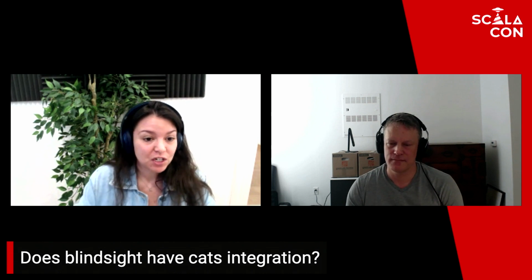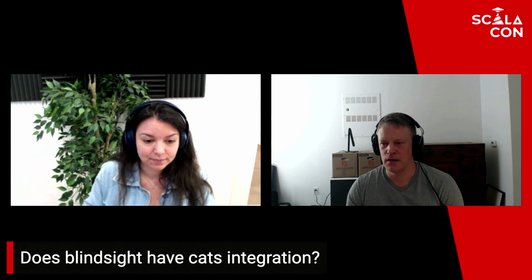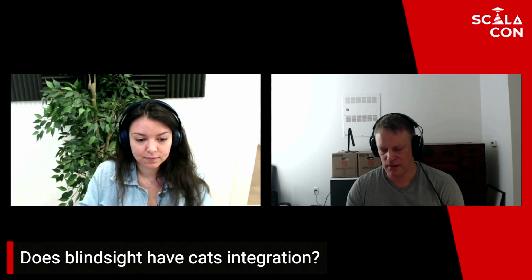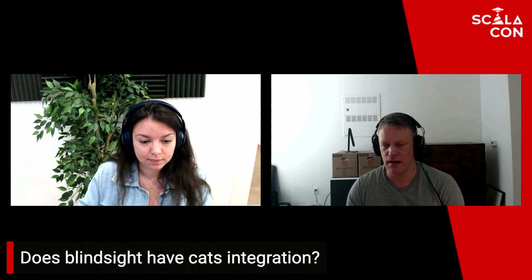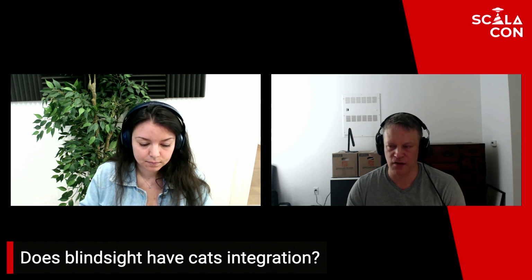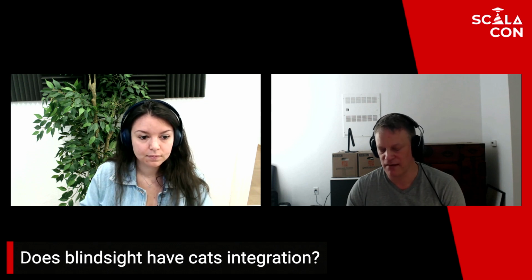So our first question is, does Blindsight have CATS integration? It does not. Blindsight is a direct wrapper over SLF4J. It is possible to integrate it into CATS, but for the most part, I've tried to put as few dependencies on it as possible. There are a couple of tools for CATS which I think are really useful: Natchez, and there's something called Treelog by Lance Walton, I believe, which is also very useful for getting data out.